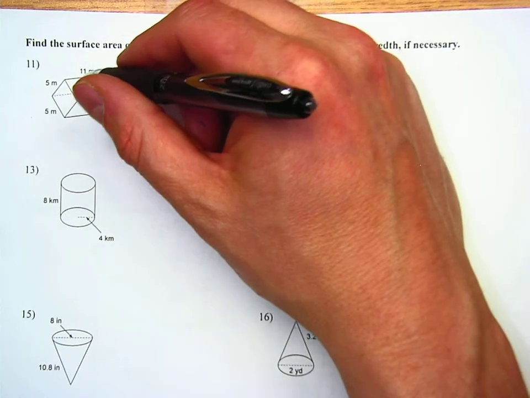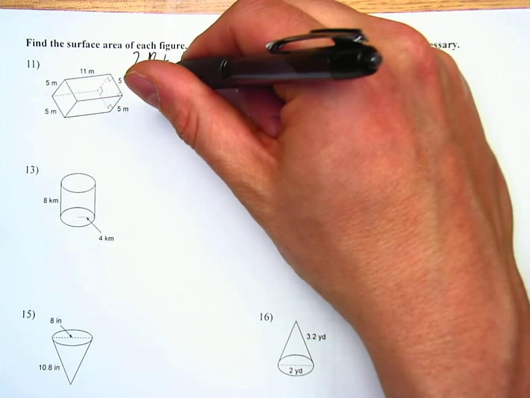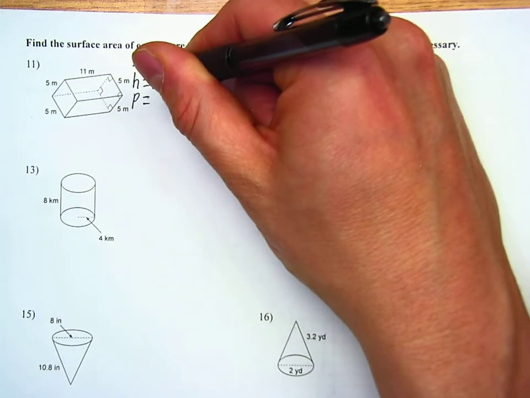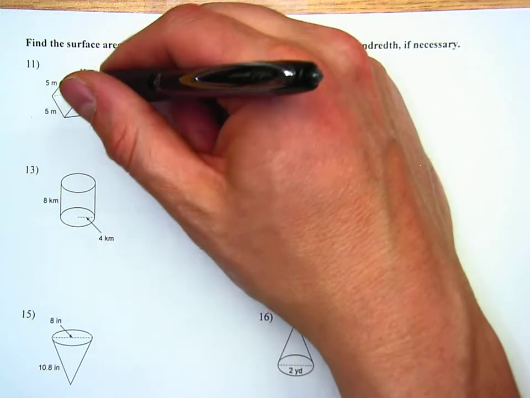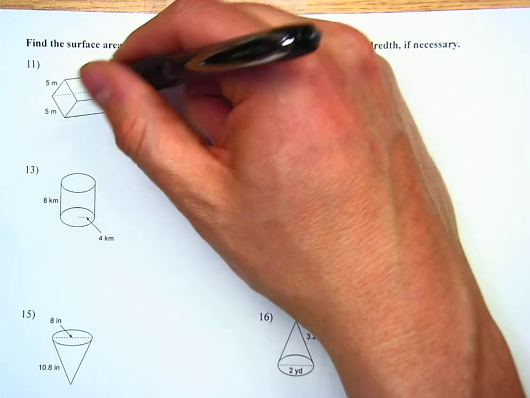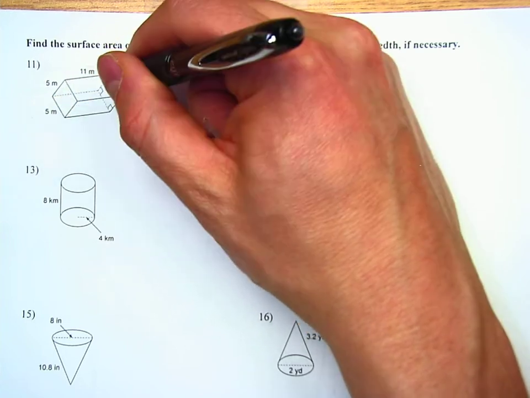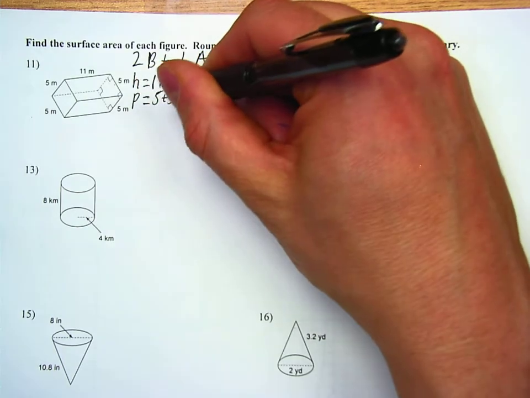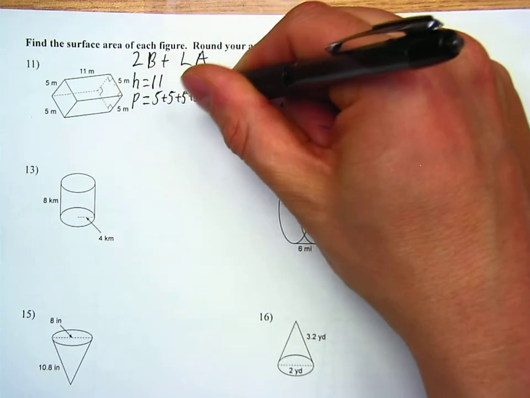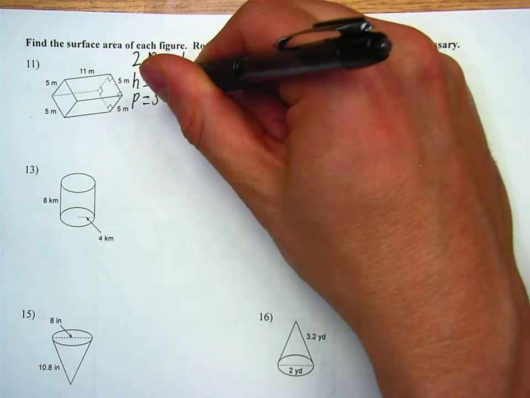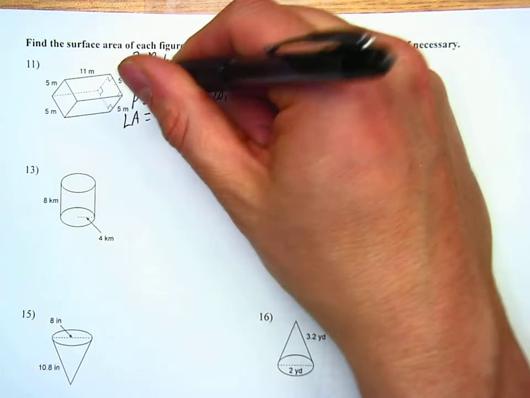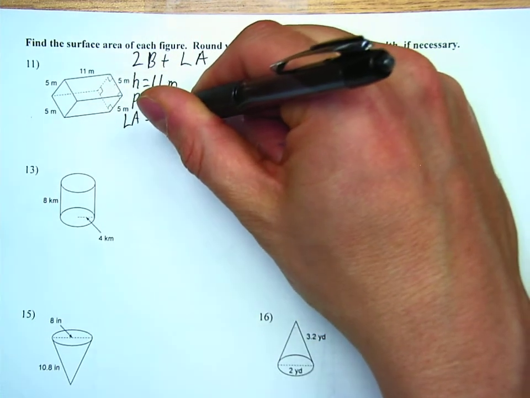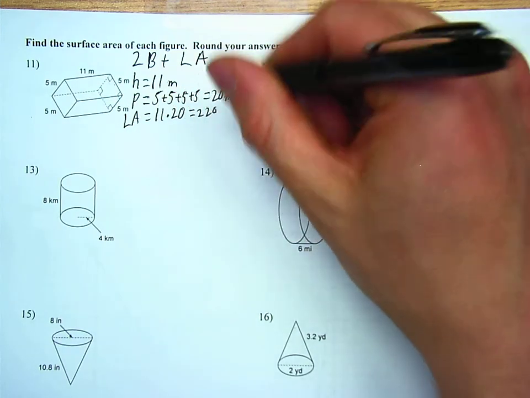So in this case, I'm going to call the height 11. Followed by the perimeter of the base. The base that I'm using is not the height, it's the base of the shape, the top and the bottom of the shape. In this case, the top and the bottom are the squares. So the perimeter of these squares is 5 plus itself 4 times, 20 meters. Lateral area is the height times the perimeter. So 11 times 20, 220 square meters.